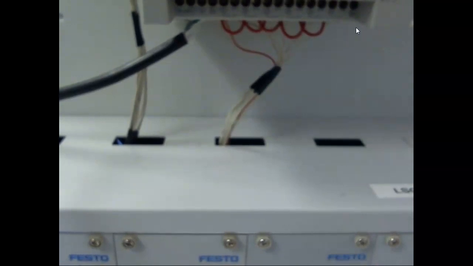This is mounted on what Pesto calls an EduTrainer. It's set up to handle 16 inputs and 16 outputs. So I've got these switches down here. This is where I'm simulating my inputs.